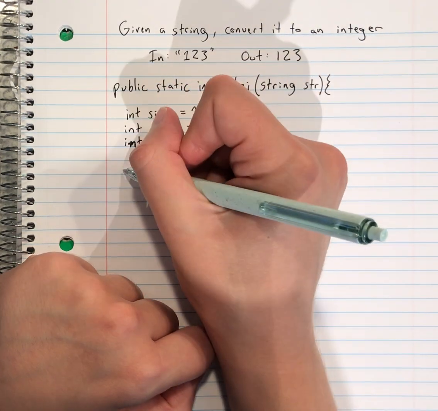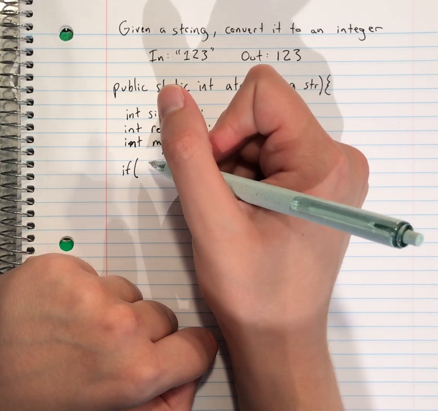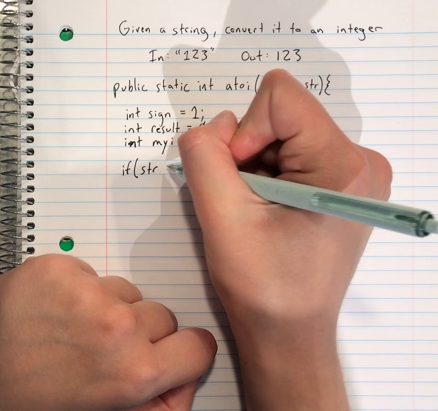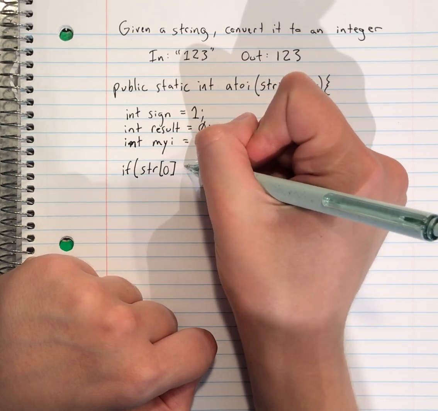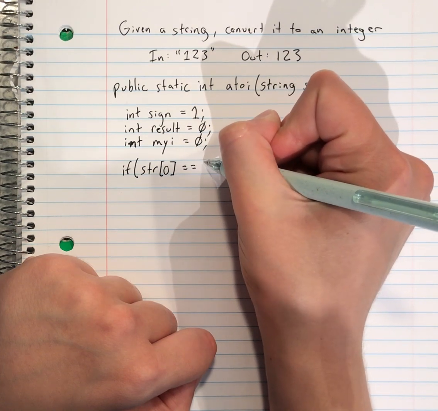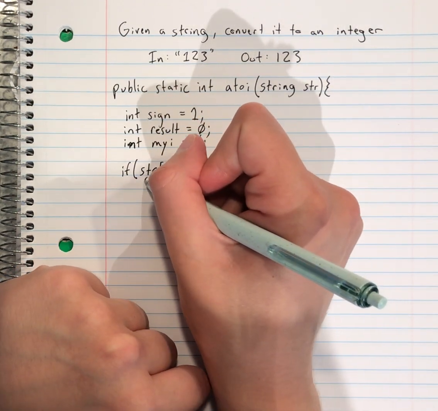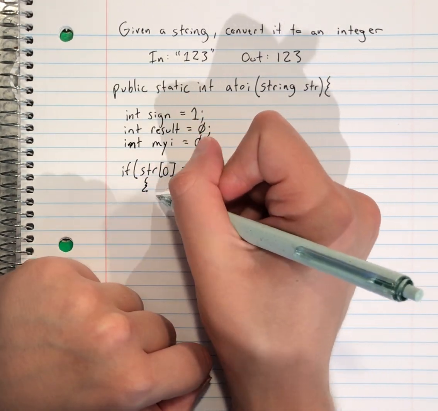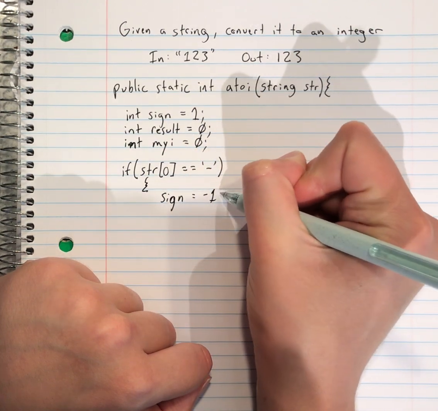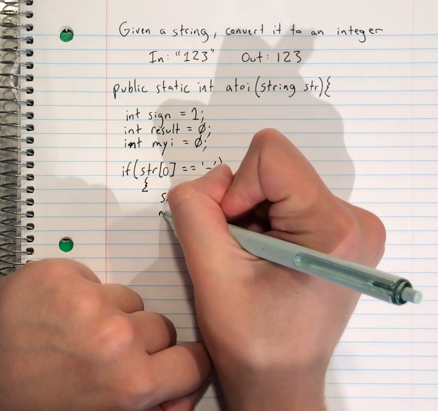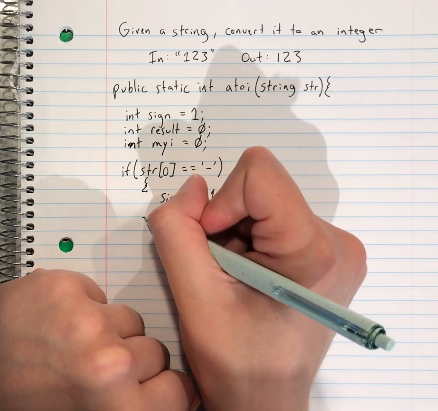Okay. First I'll check if we have a negative sign as the 0th character in the string. So if we do, sign is -1, and myI increments. Close this off.